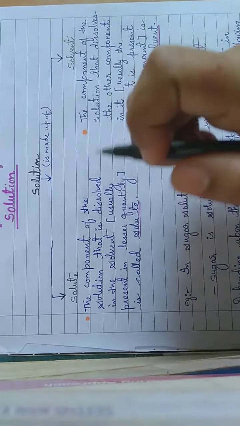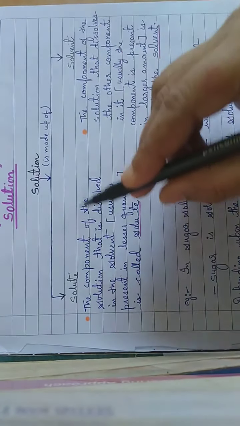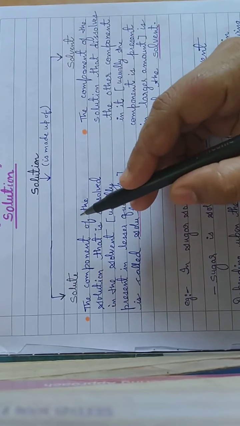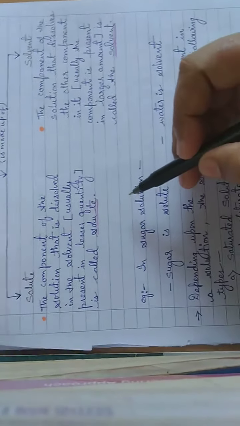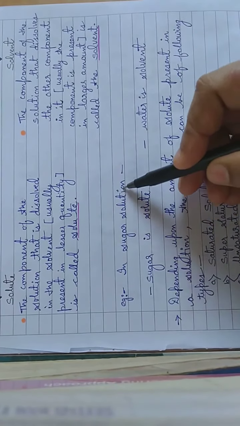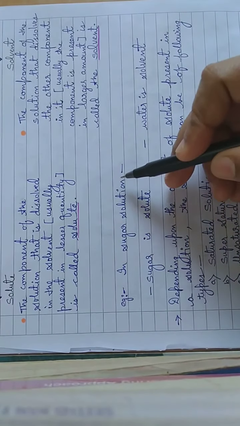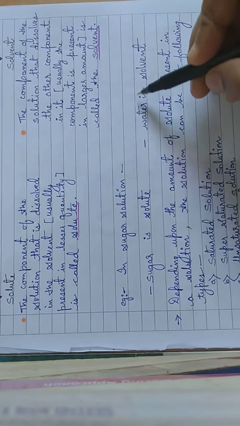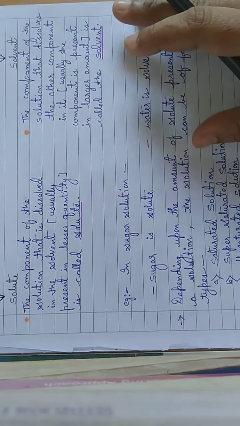See, a solution is made up of solute and solvent. If I tell you what a solute is, suppose I am preparing a sugar solution, I am dissolving sugar in water. So sugar is the solute and water will be the solvent. Now I think you have got the idea.